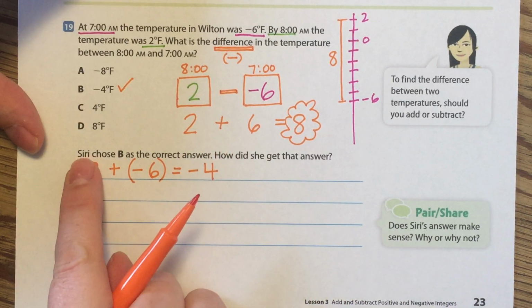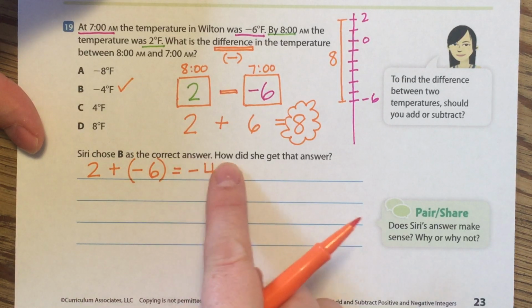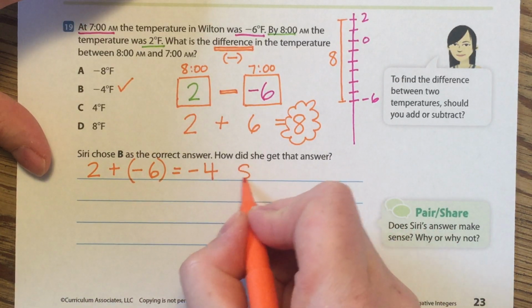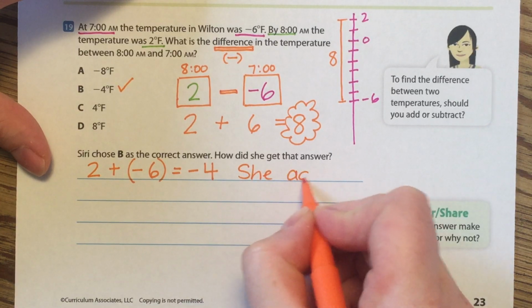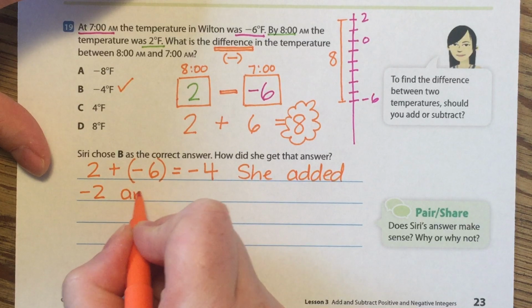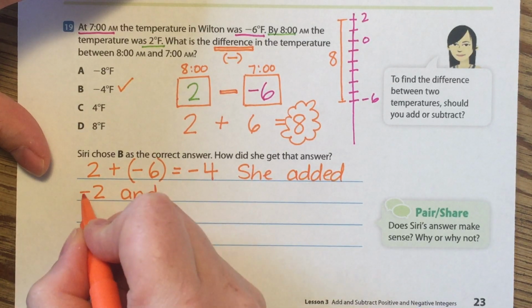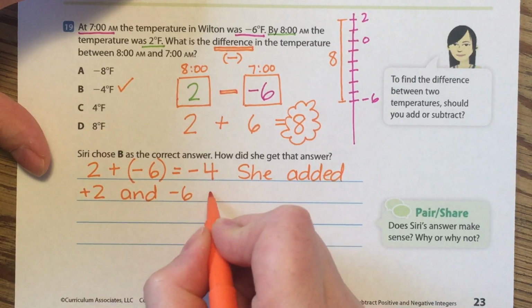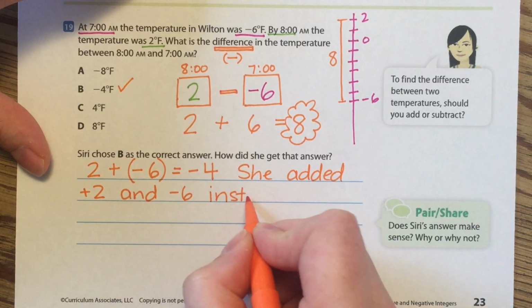So to answer the question, she chose B as the correct answer. How did she get that answer? I would say she added -2 and, no, I'm sorry, not -2, this is a +2. She added +2 and -6 instead of subtracting them.